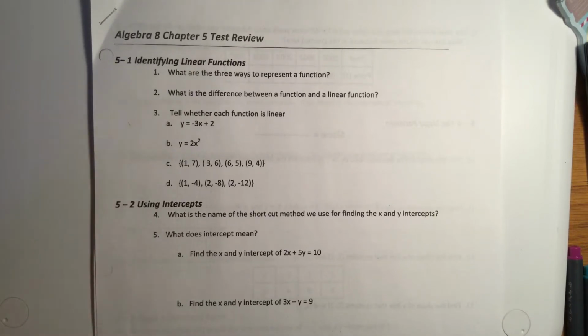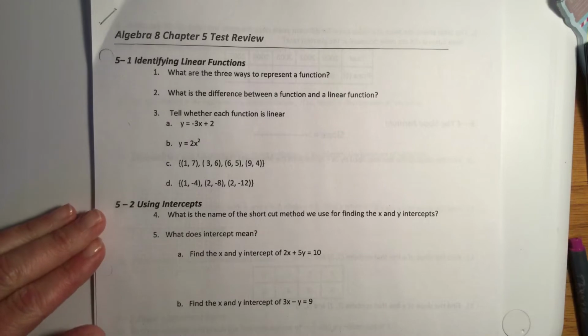I will give you guys an assessment on Wednesday, but today I just want you guys to focus on going through this and making sure that you understand the 10 sections from chapter 5. So I will go through this with you, and then you guys can ask me questions later.